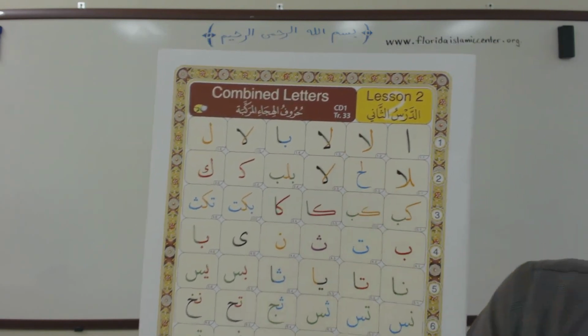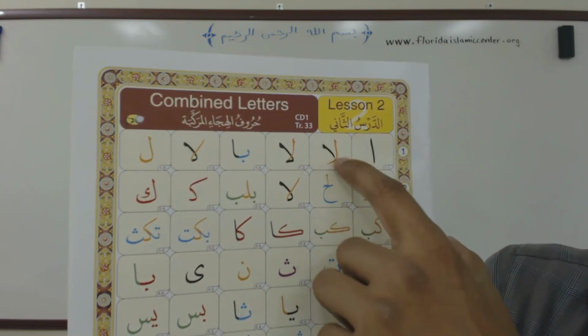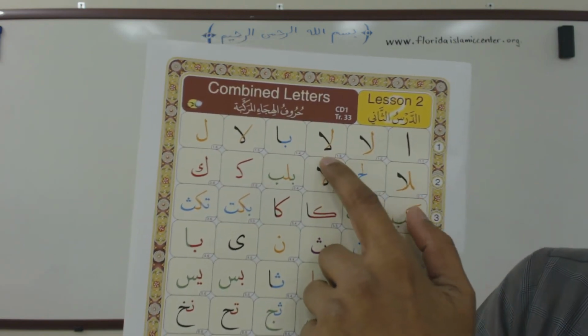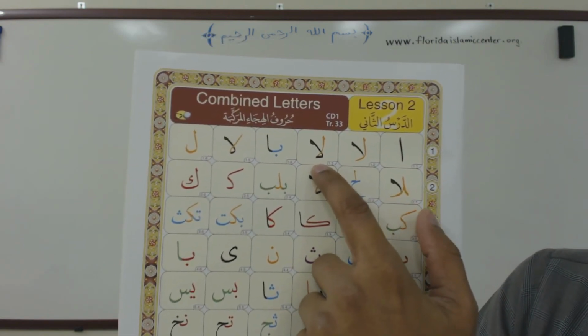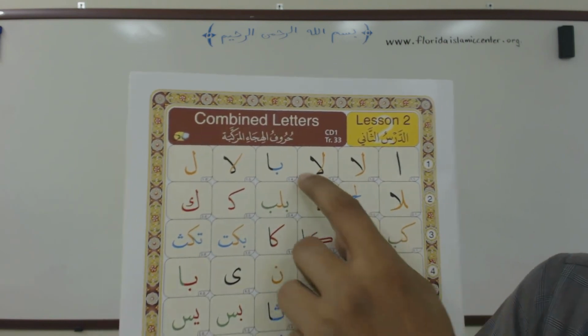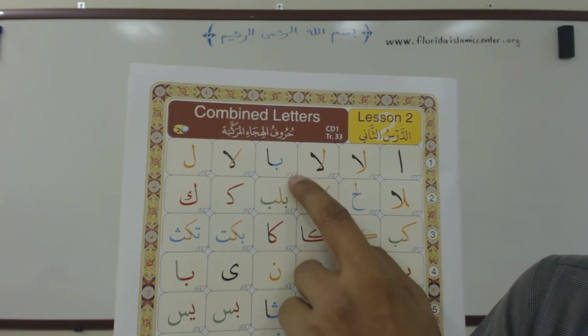Lam, alif. Now there are many different ways of writing lam, alif. Many different ways. So that's one of them. The lam is written and then alif is written inside of the lam. The third one is lam, alif again. That's another lam, alif. Okay? But this way is written a little bit differently.